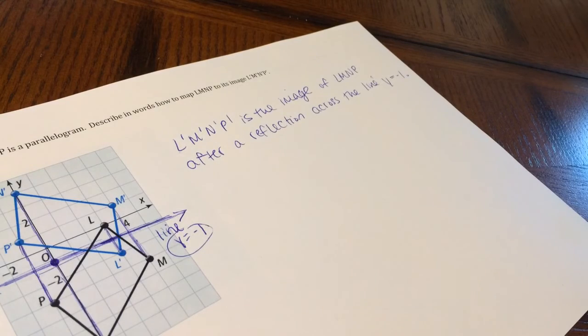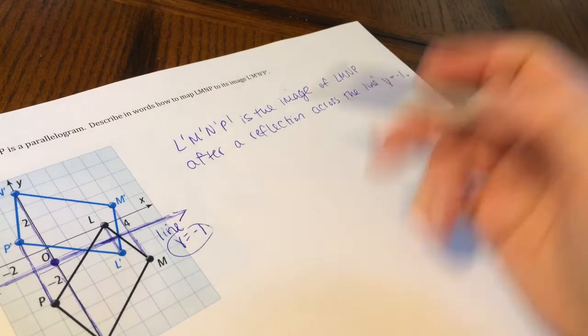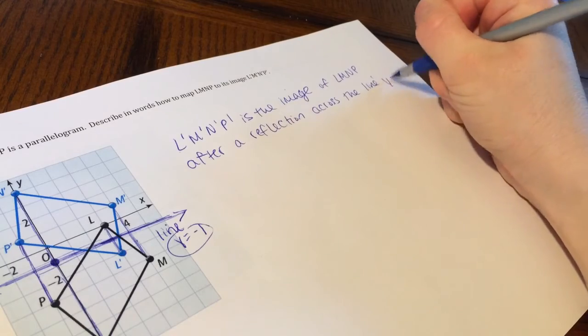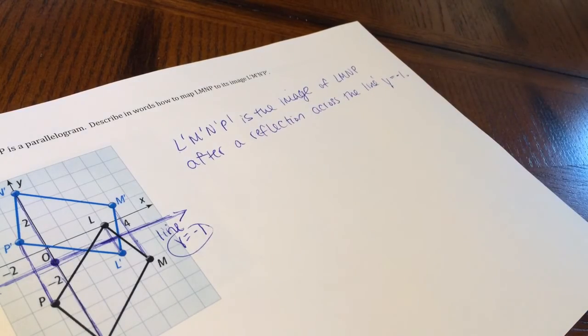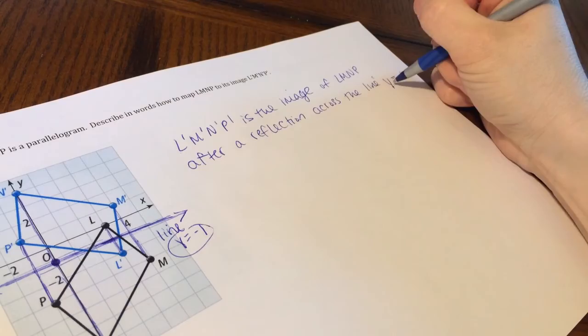Okay, so you had to find the line of reflection and then say that it's a reflection across that line.